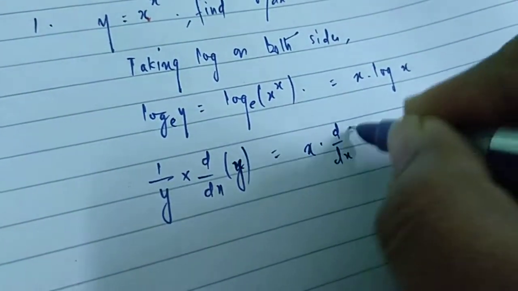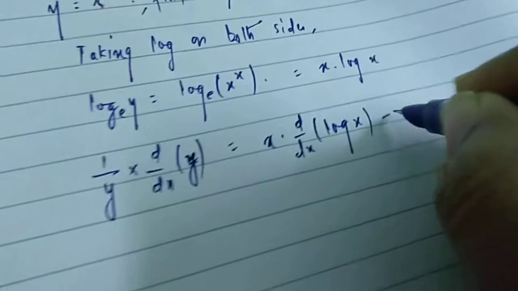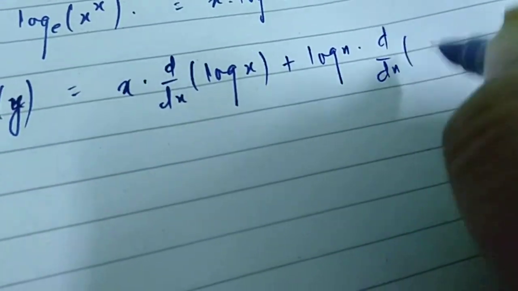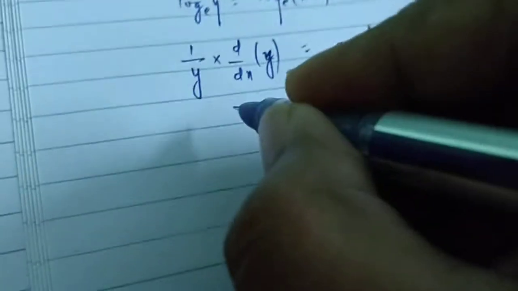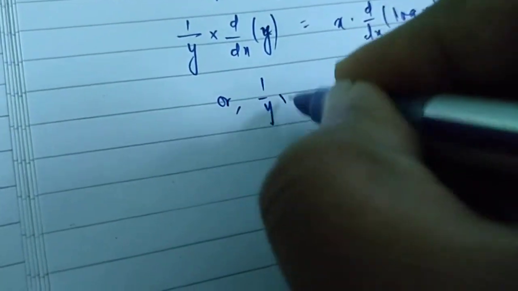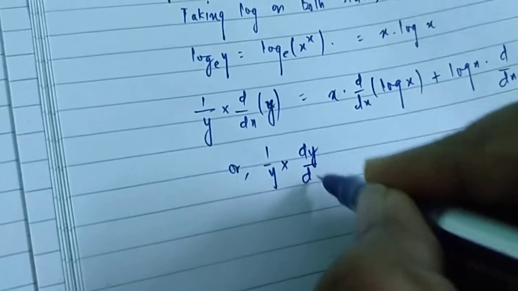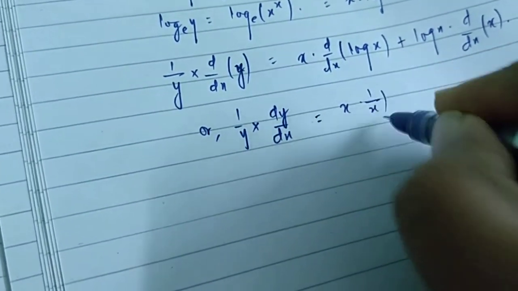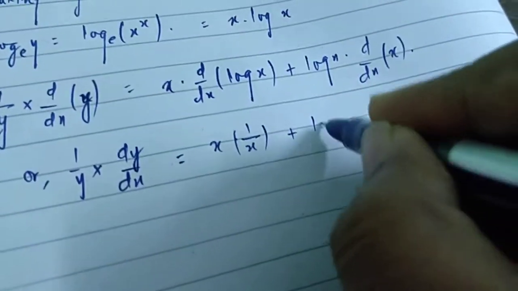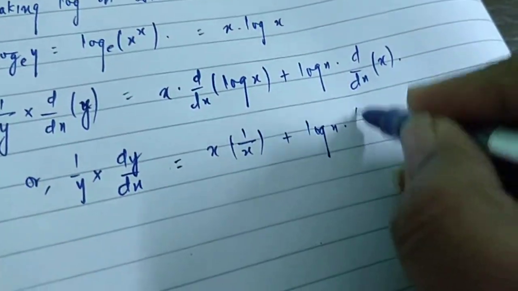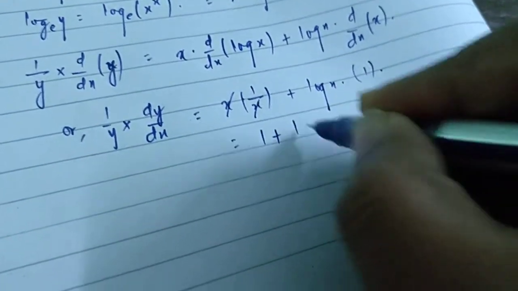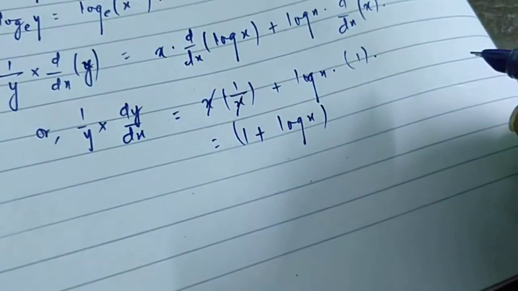x d/dx of log x plus log x into d/dx of x. This is the thing we have got. So we have 1 by y into dy by dx equal to x into, what is d/dx of log x? d/dx of log x is 1 by x. It is as per the direct formula. Then we have log x. What is d/dx of x? d/dx of x is 1. So this x and x cancelled off. We got 1 plus log x.